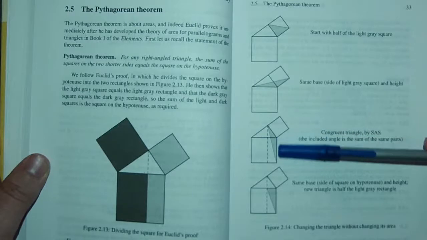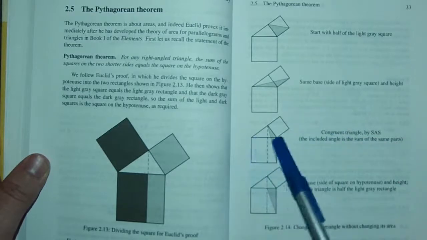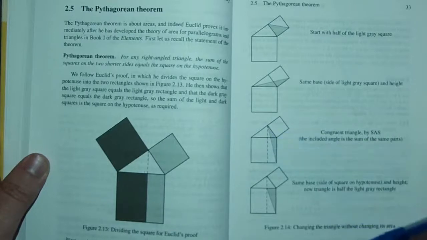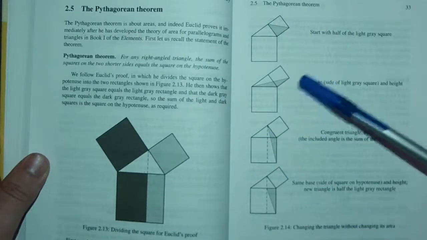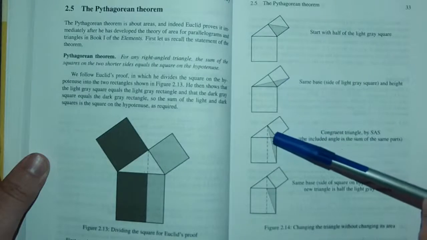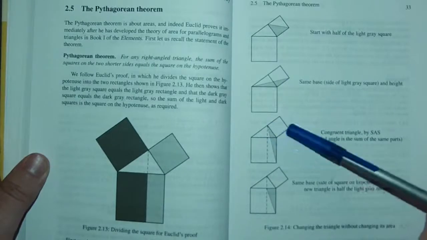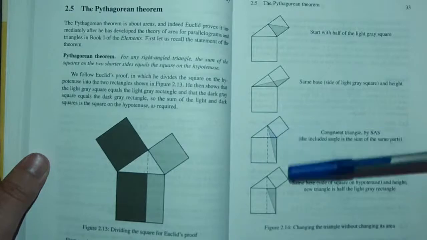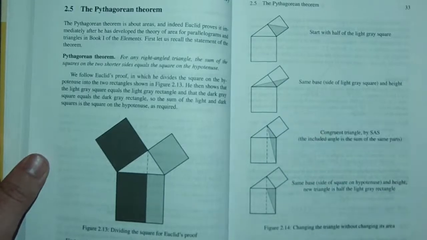This triangle has a side length which is another side of the same square. So those two are congruent. This triangle and this triangle have two side lengths that are different sides of the same square, and so those sides are congruent.